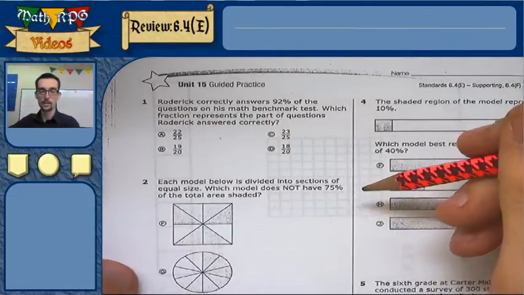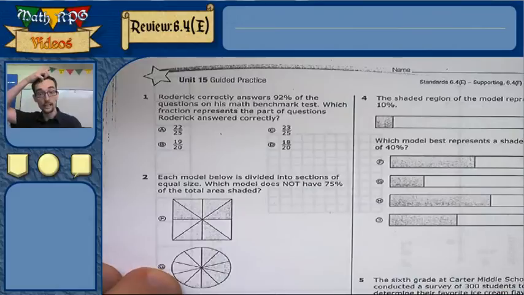And it starts off under this first page. Roderick correctly answers 92% of the questions on his math benchmark test. Well done, Roderick. It's an A for you. Which fraction represents the part of questions Roderick answered correctly?